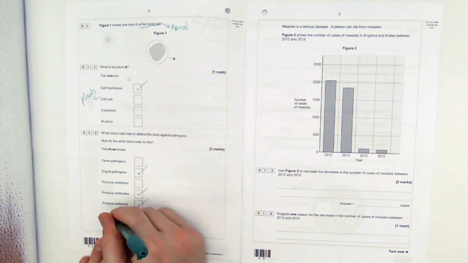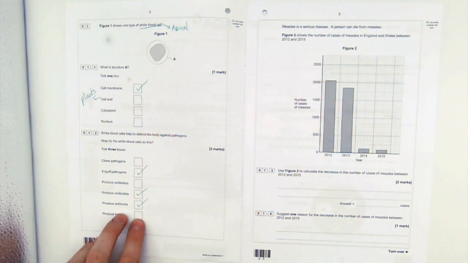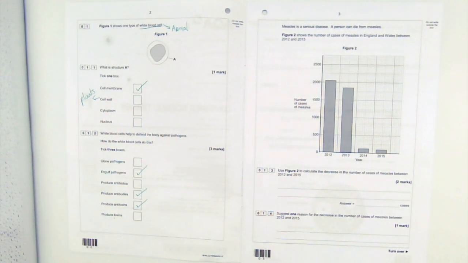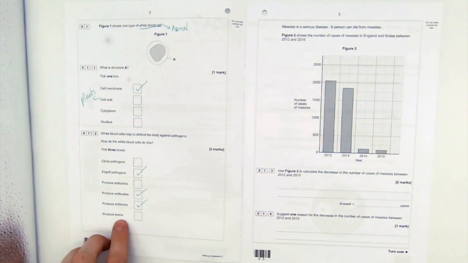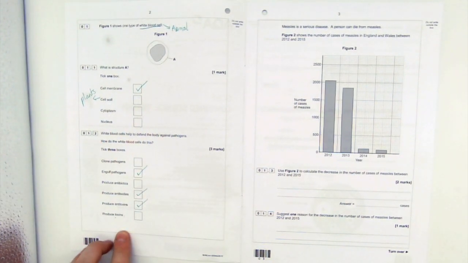They definitely don't produce toxins because that would be not that nice for you. Antitoxins are things which help counteract the toxins which bacteria or other pathogens might make, and those toxins are what actually makes you ill. So if you produce antitoxins, then that negates those ill effects.